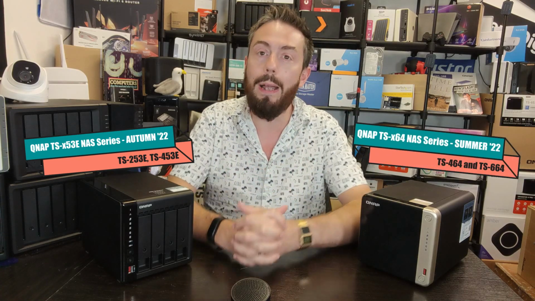TS-464. And these two 4-bay NAS systems are part of the latest generation of SMB and prosumer desktop solutions in QNAP's portfolio. They both arrive with a tremendous amount of hardware and software inside, and in terms of both of their price points, actually do bring together quite a lot of good value to the end user.